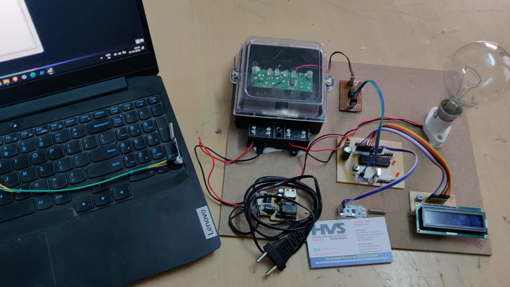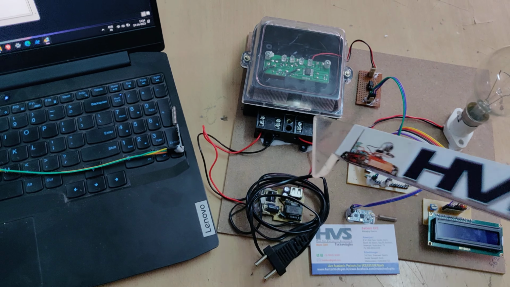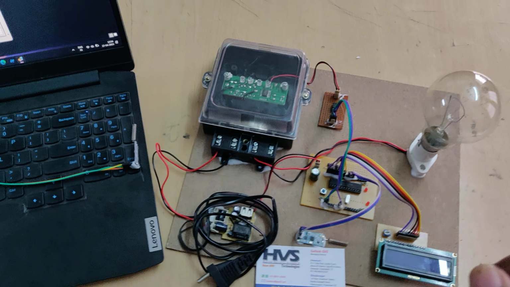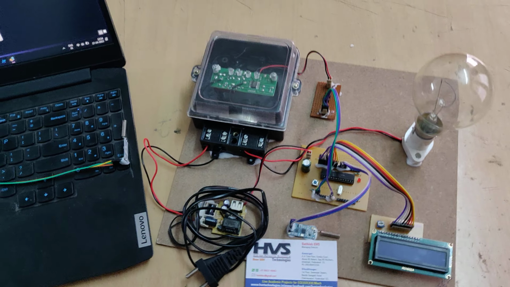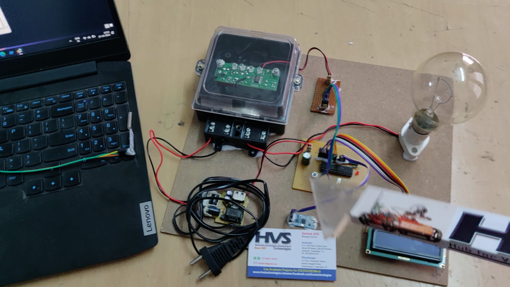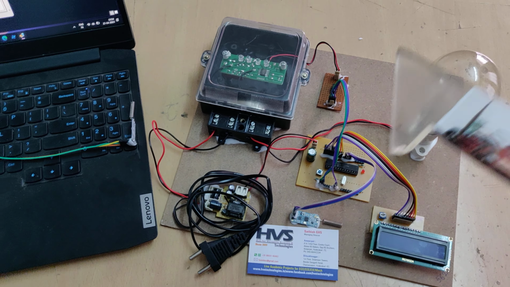So based on the energy meters, the count will be different. Some have 6400, some have 1600. But the model we are going to use in our project will provide us 3200 impressions per kilowatt hour. So the controller keeps on counting that. Once the count reaches 1, then it is 1 by 3200 kilowatt hour. So when the count increases, then the kilowatt hour also increases.